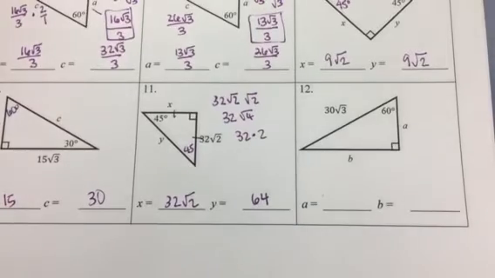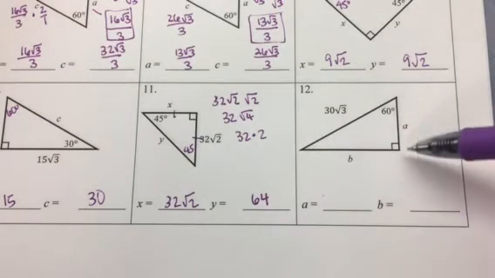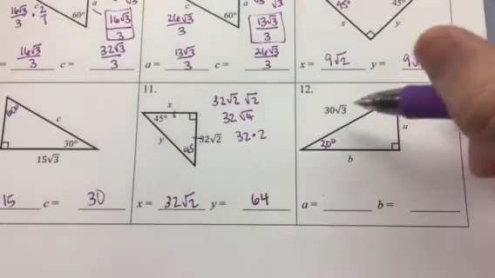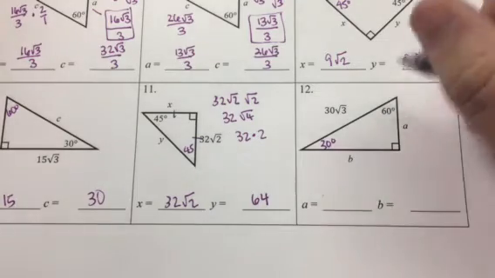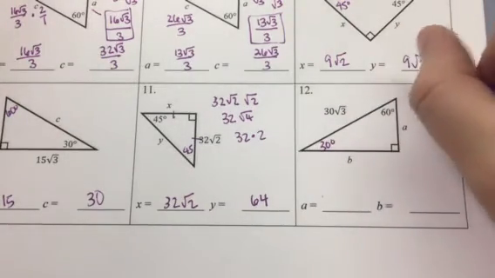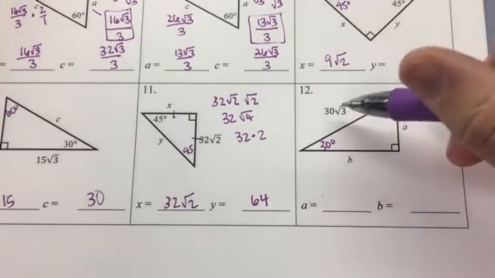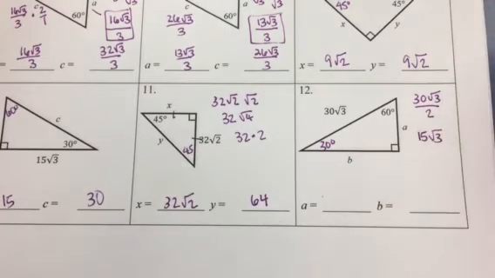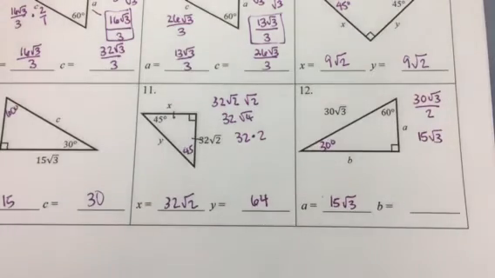Last problem, number 12. We are given the hypotenuse of a 30, 60, 90. And so we want to take the hypotenuse and find the short leg. So remember, we just divide the hypotenuse by 2 to get the short leg. And I can simplify 30 root 3 over 2. This just becomes 15 root 3. So A is 15 times the square root of 3.